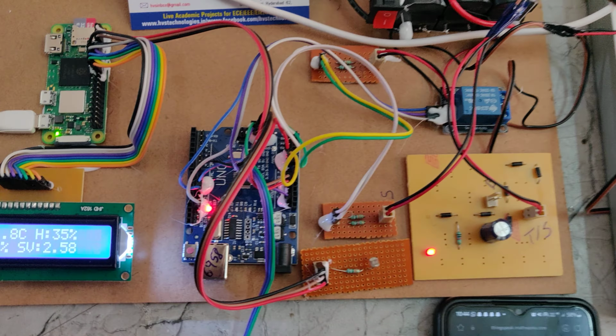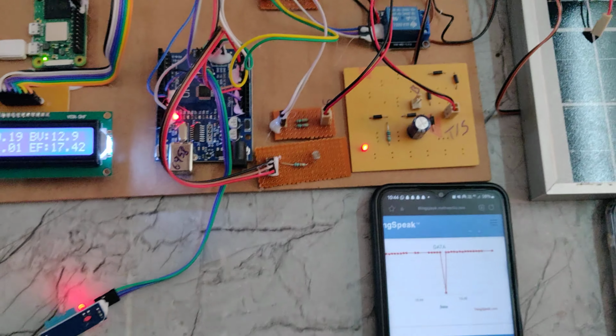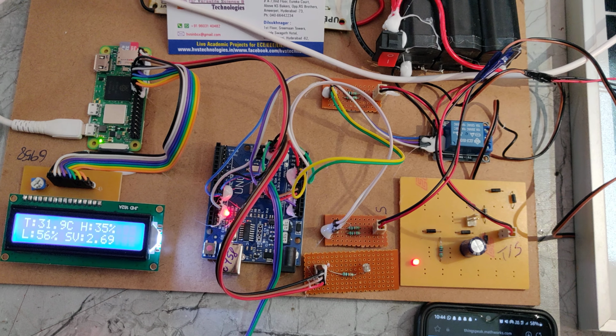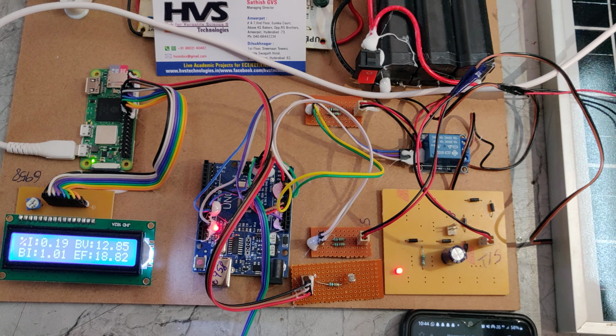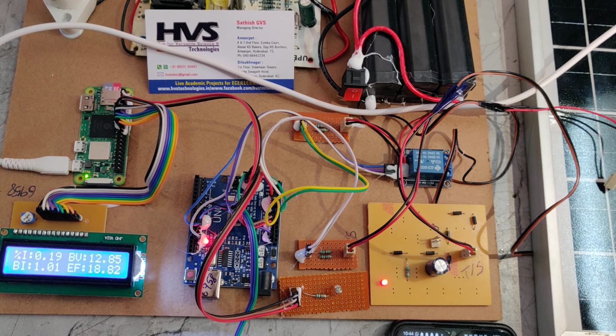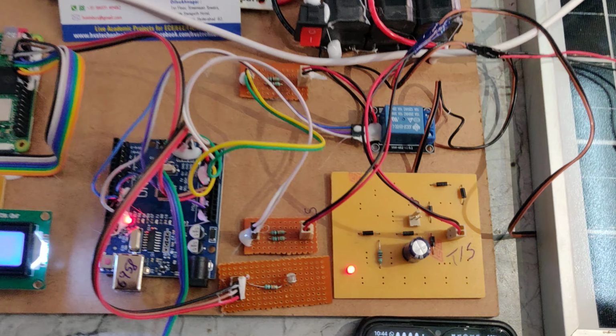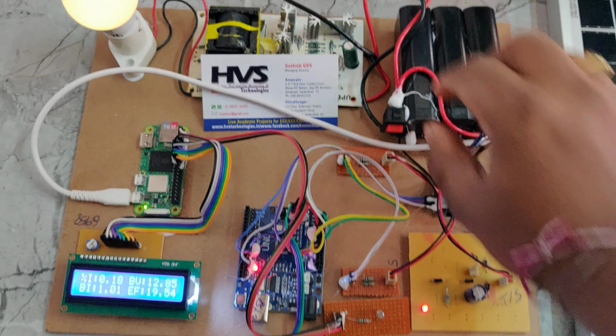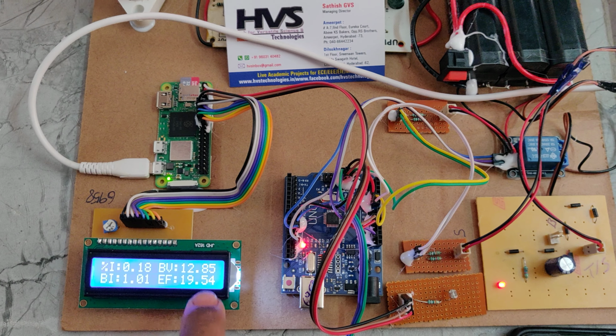Right, so as we are getting the solar panel voltage, now just place the lighting on that, turn on the light. So we can see the light intensity on the charging circuit also, and this is the inverter directly. As you can see, the efficiency is increasing.